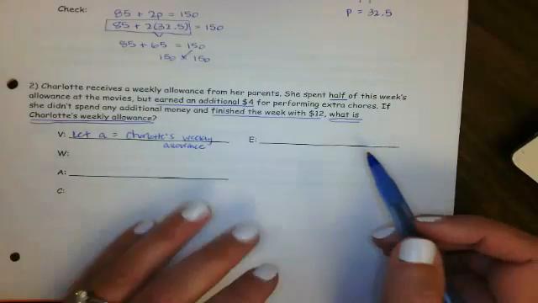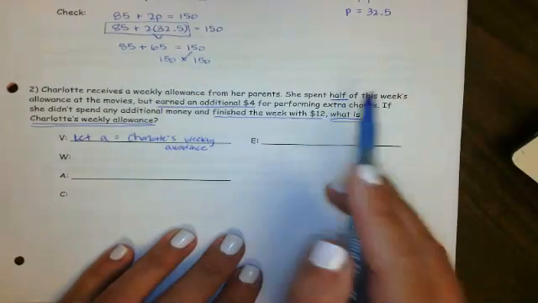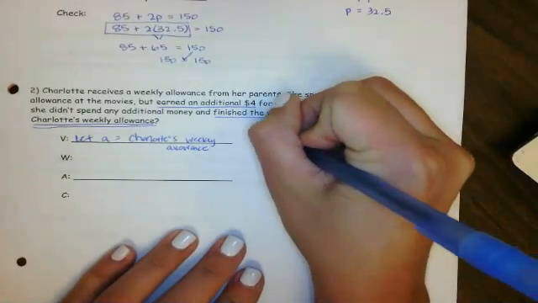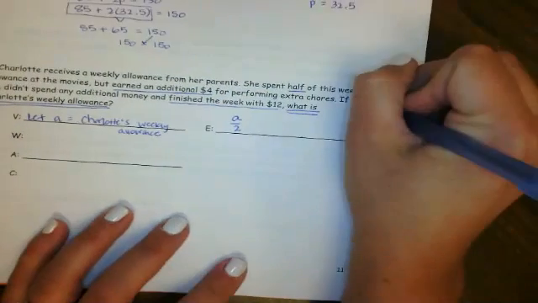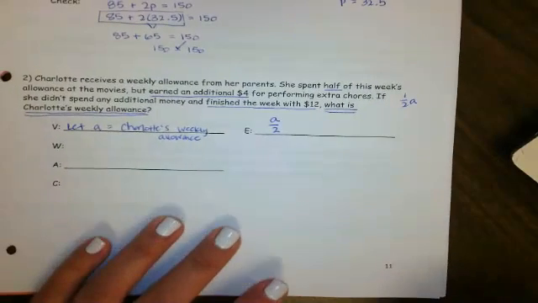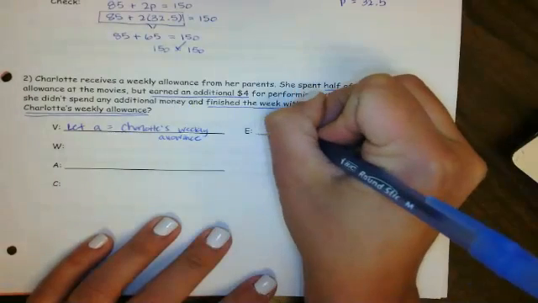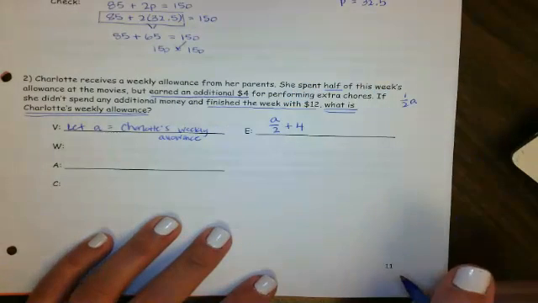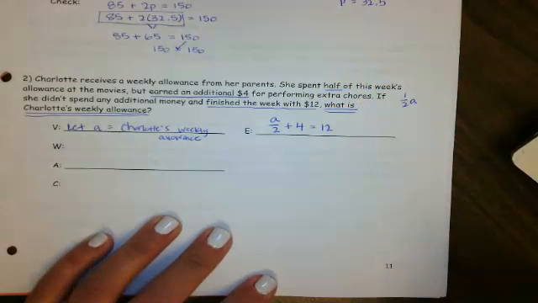Okay, let's see how you did. So she received her allowance and then she spent half. So we take the allowance and we divide it by 2, okay? Or, FYI, you could do 1/2 times A if you wanted to, okay? But I'm going to keep it as A over 2. Then she earns an additional $4, so that's plus 4. And she finishes the week with 12. How'd it go? Okay, so now we're going to solve this.